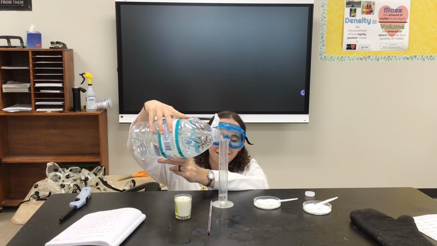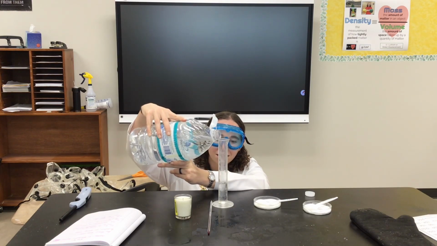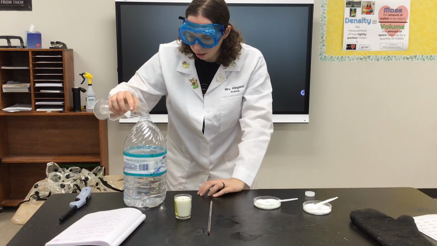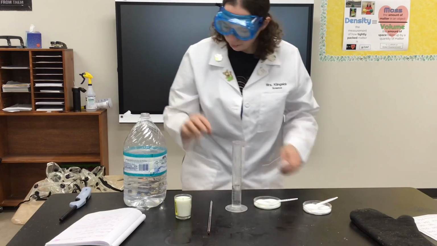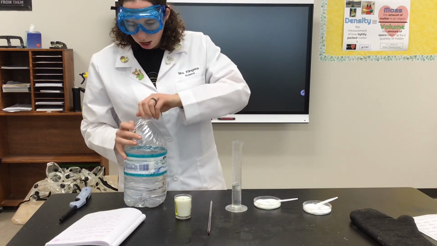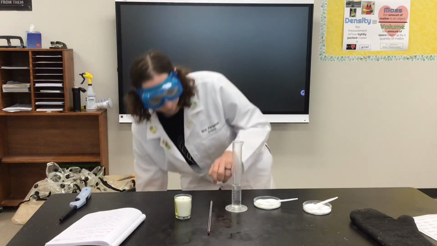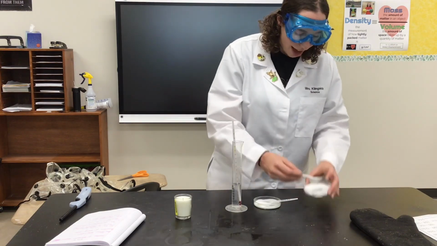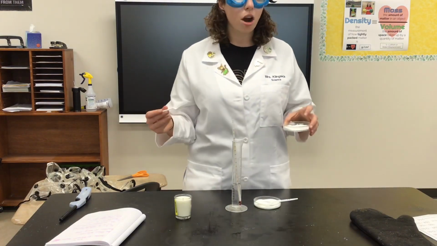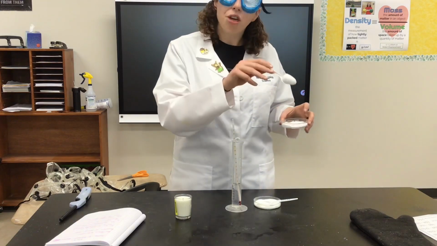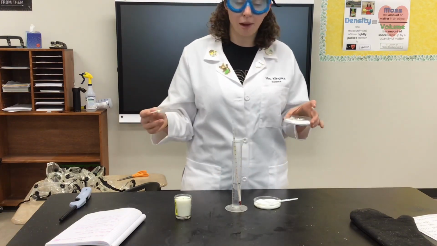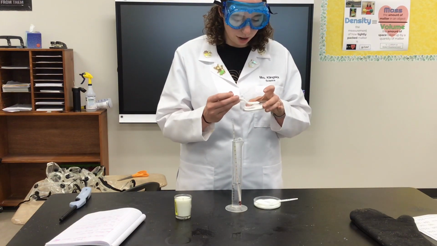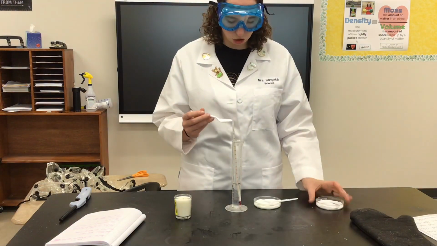There it goes. There we go. It's about 40. Okay. Then what I'm going to do is put my thermometer in. I'm going to add some sodium bicarbonate. Now, sodium bicarbonate is actually baking soda. In the cooking video we watched earlier this week, we talked about sodium bicarbonate, but it is a chemical. And so what we're going to do is add this into the water and see if anything happens. Again, we're looking for chemical changes.